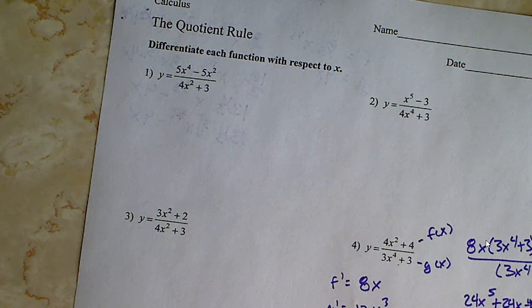Okay, this is number one. So when you multiply these two together, you have to flip it. And that's right for that, and that's wrong for that.